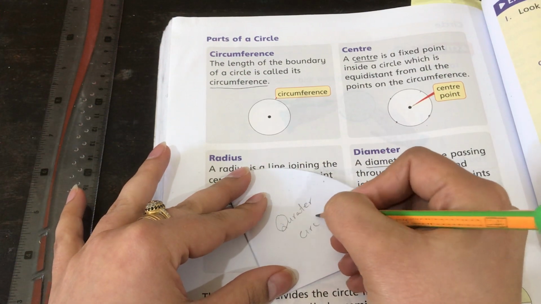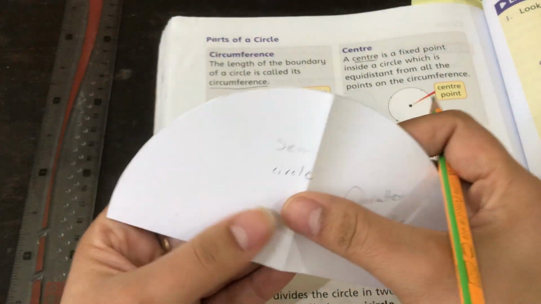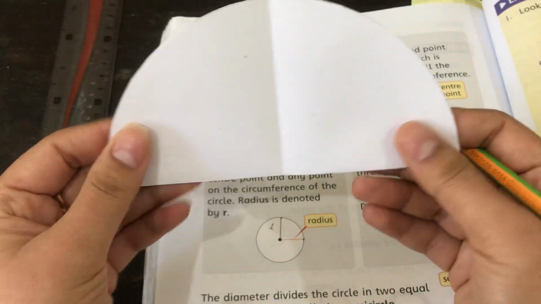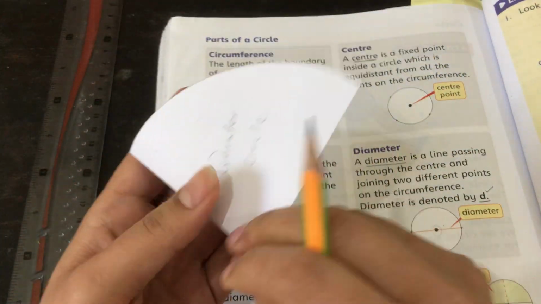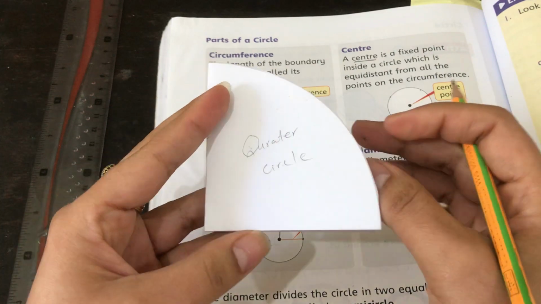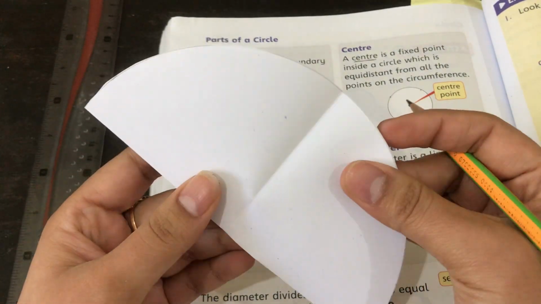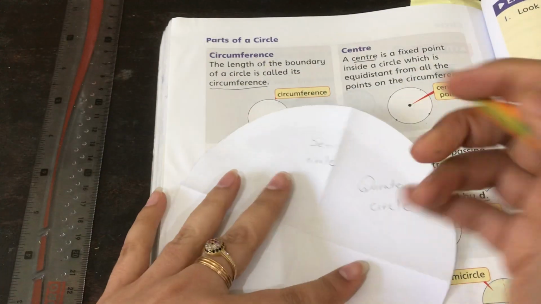quarter circle, right? When you divide a circle into two equal parts, the shape you get is called a semicircle. Then if you divide a circle into four equal parts, the shape you get is called a quarter circle, right?